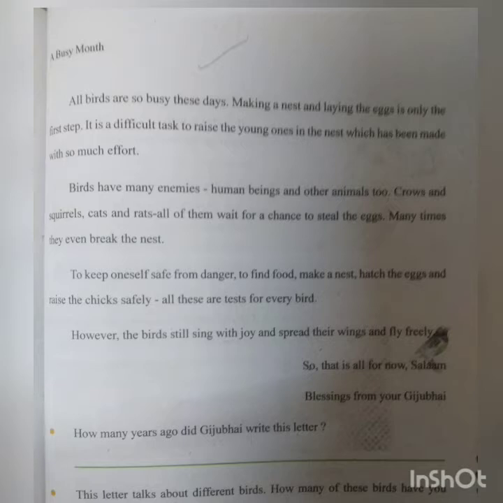So let's start here. It is difficult to raise the young ones in the nest which has been made with so much effort. Now birds make a lot of effort to make their nest. Yes, and after making the nest there is another difficulty, to raise their young ones. So for that, birds have many enemies, human beings and other animals too.